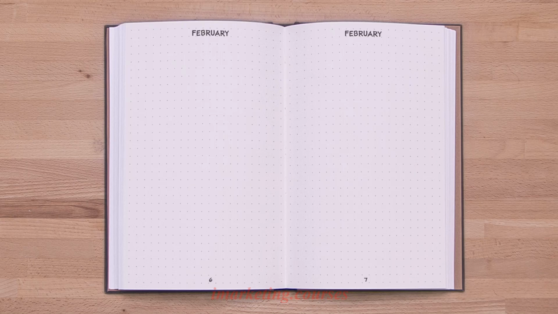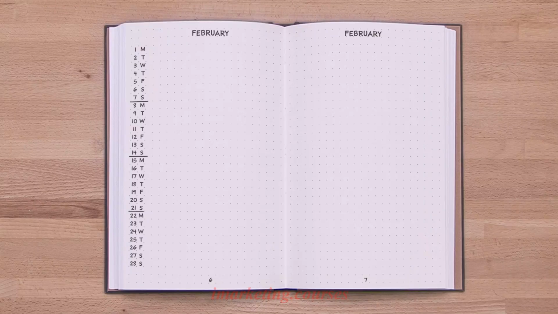Let's take a closer look at each page and see how they work. To set up your timeline, list all the dates of the month, followed by the first letter of every day. A little trick that I picked up from the community to make this a little easier to read is to put a little line to visually separate the weeks, like this. The timeline can be used in one of two ways. One, it can be used as a calendar where you add entries before they happen, or two, the suggested way is where you log events after they happen.